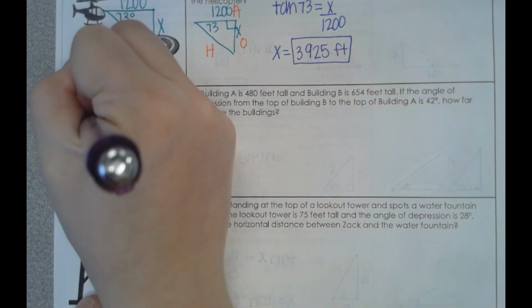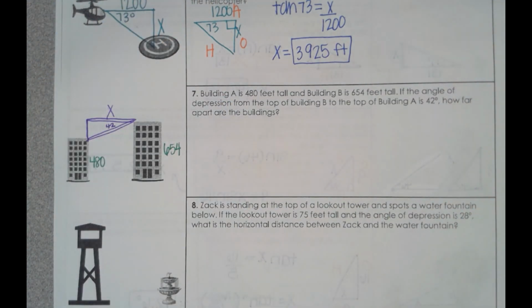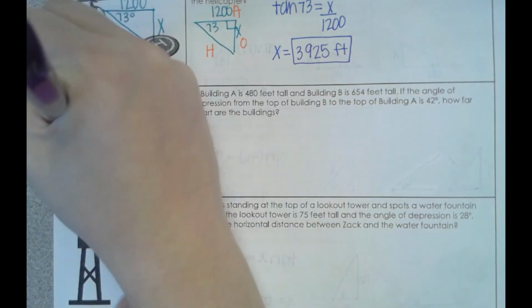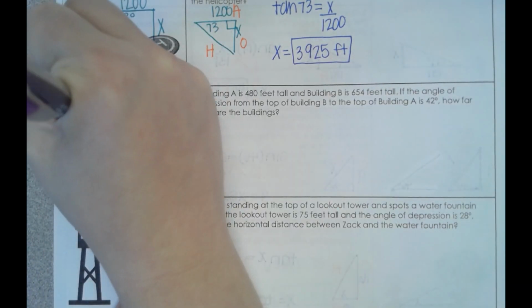We can find this vertical height of the triangle. We just subtract the two. So 654 minus 480 is going to give us that part of the triangle, which is 174.